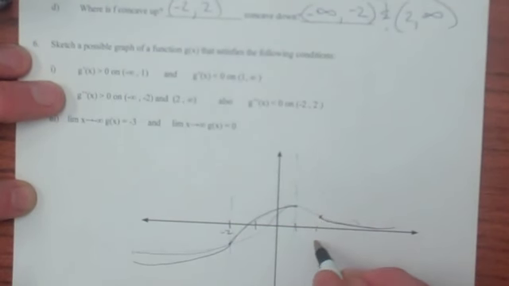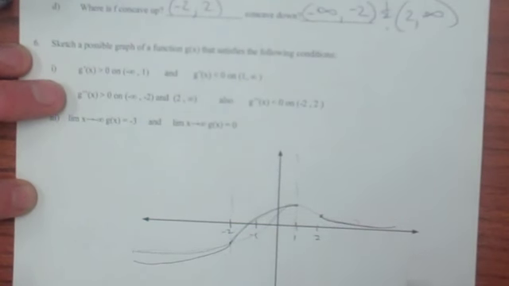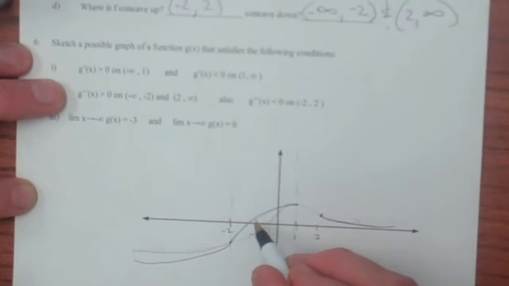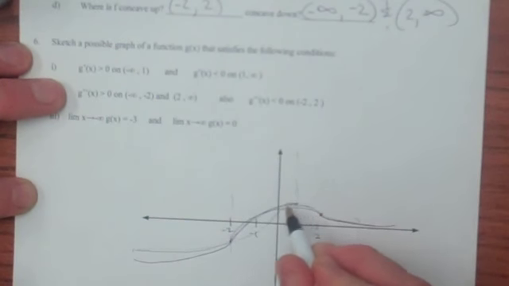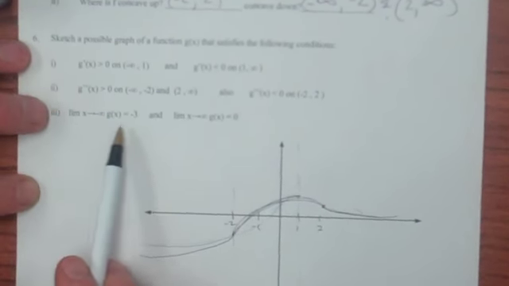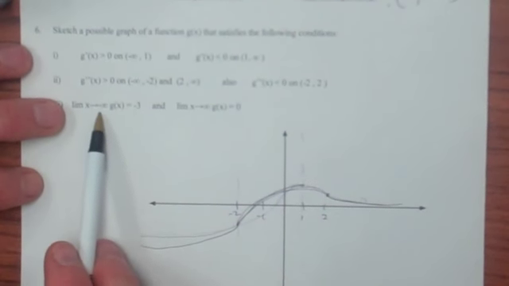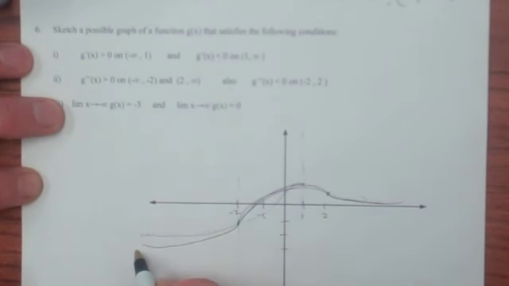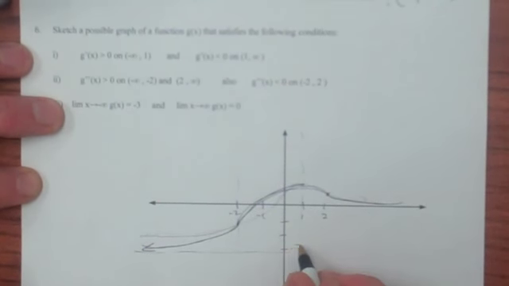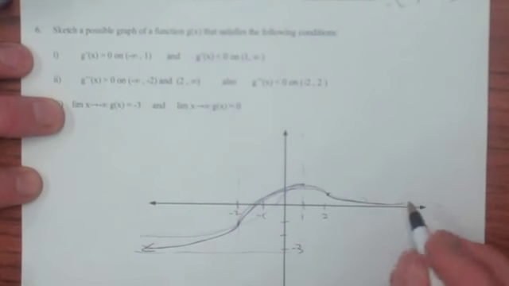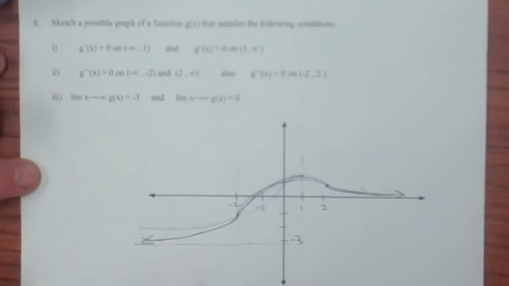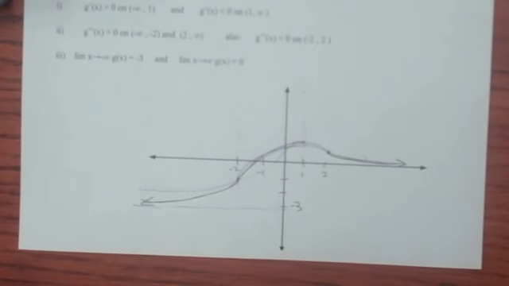Now I might have to move this whole thing. There's 2, there's 1, there's -1. Also, it's concave down between 2 and -2. So this is concave down, so we kind of got that. And then it tells us that as it goes towards negative infinity, it's at -3. Well, I kind of got lucky. This was just by chance. I haven't done this problem since last year. So it's approaching -3. There's -3. And then it approaches 0. Wow, I got super lucky on that. And it's going to look something like that. There we go.